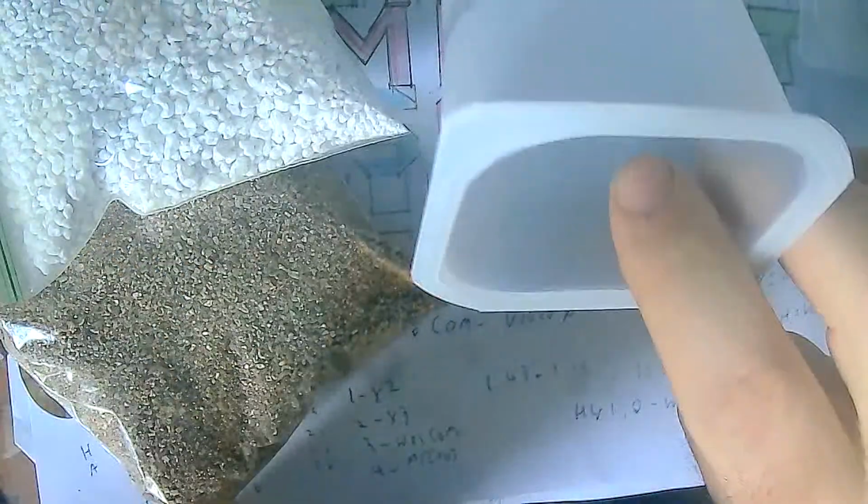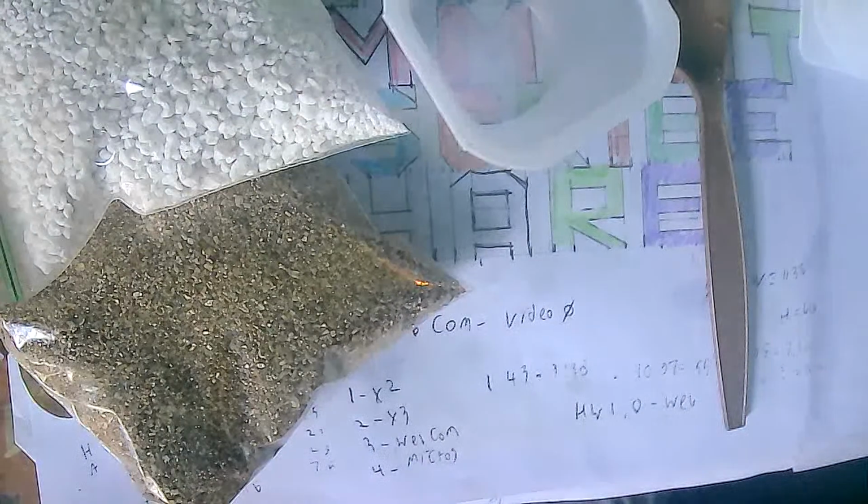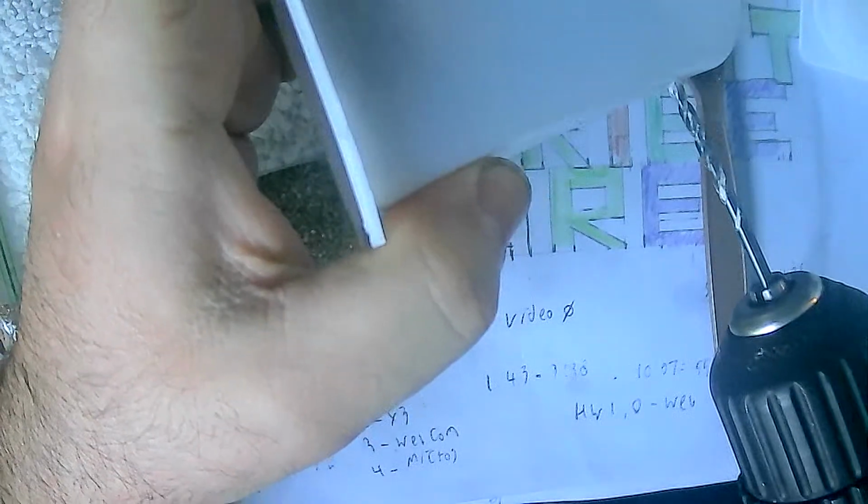So first things first, these are, for lack of a better word, not porous. So go ahead and let's drill 2 holes in each.